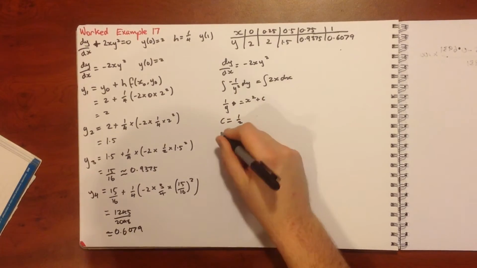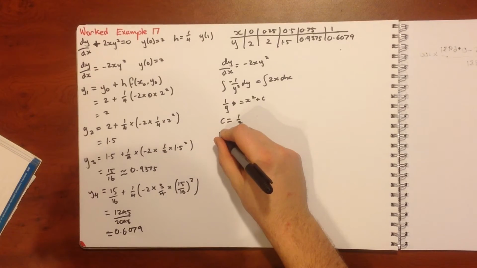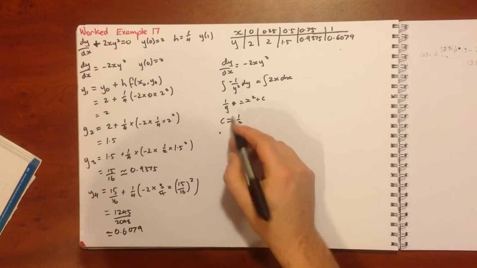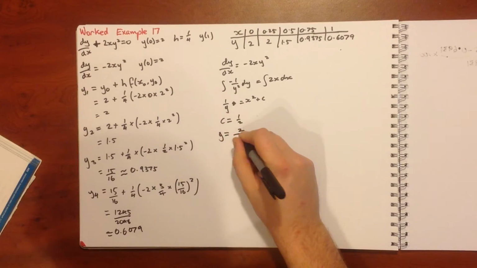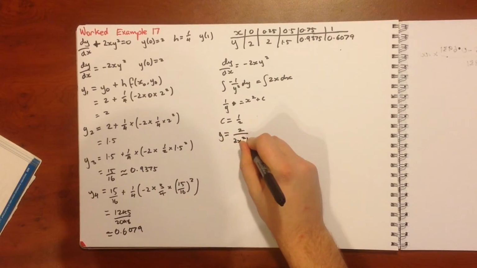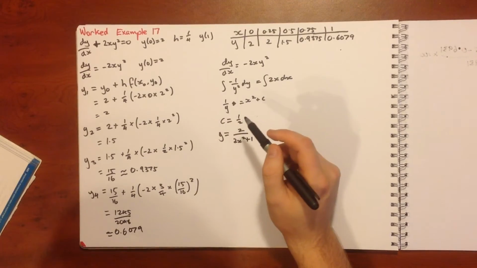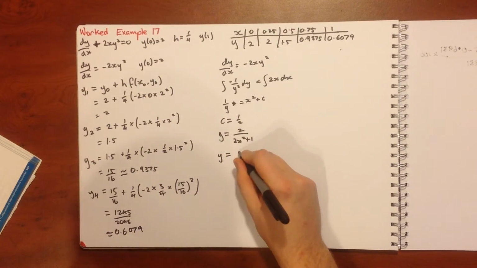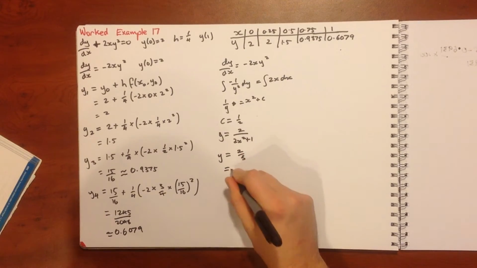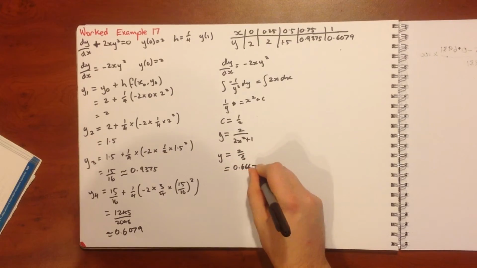So we write this a bit better and rearrange for y, so that we get y equals 2 over 2x squared plus 1, just by rearranging. When x equals 1, we get y of 2/3, or 0.6667.